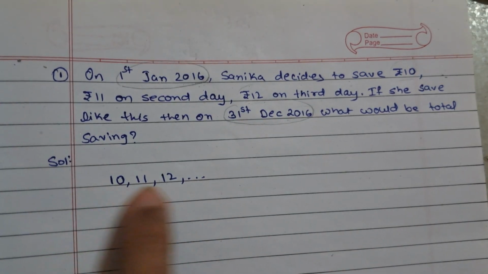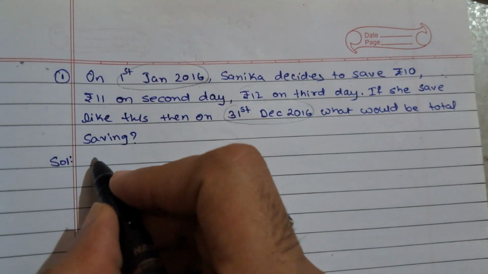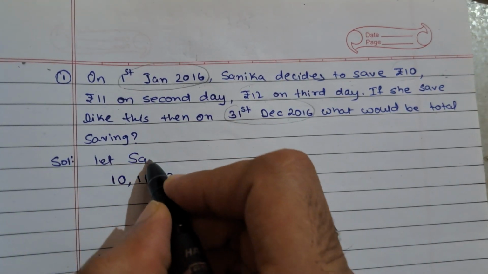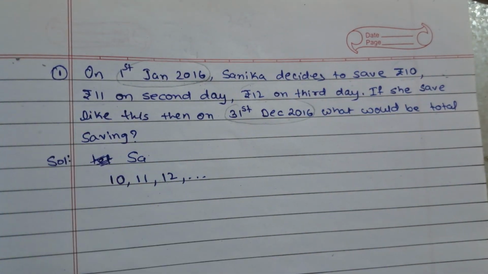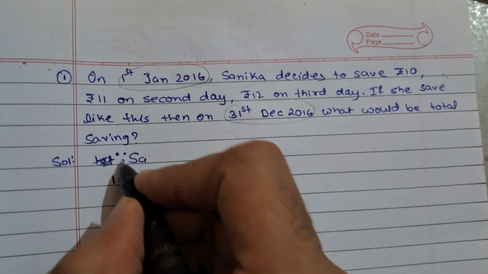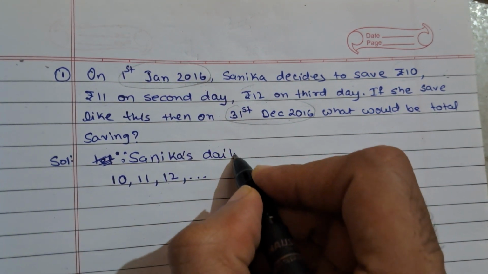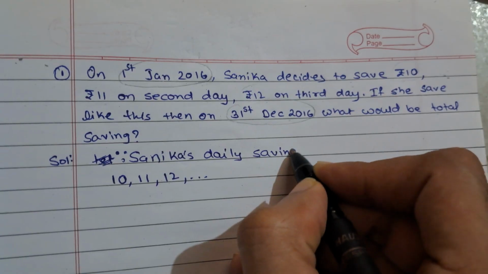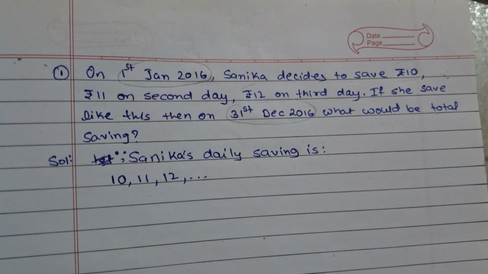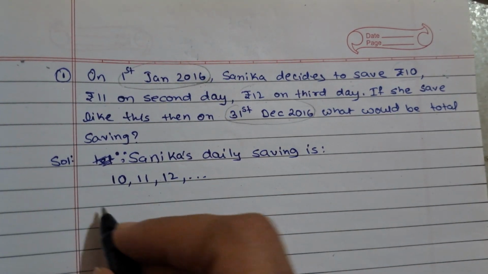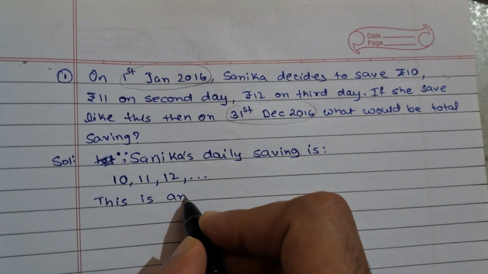So what are these numbers? These numbers are nothing else but Sanika's daily savings, right? Let me write like this. Let's not write "let", because this is a given number. We are not assuming anything. So we'll say, since Sanika's daily saving is 10, 11, 12, and so on. Is this an AP in the first place? Yes, it is an AP.